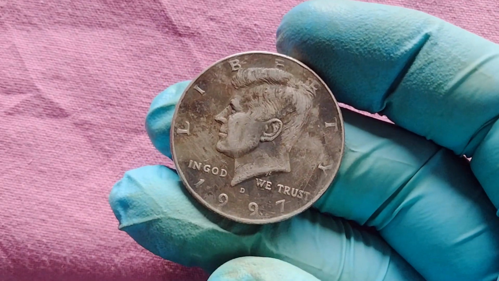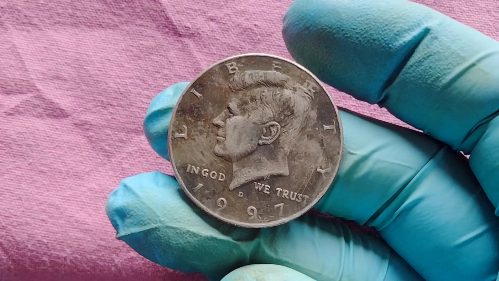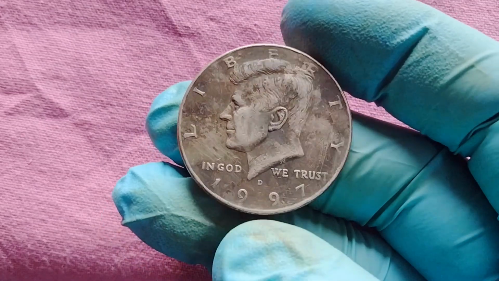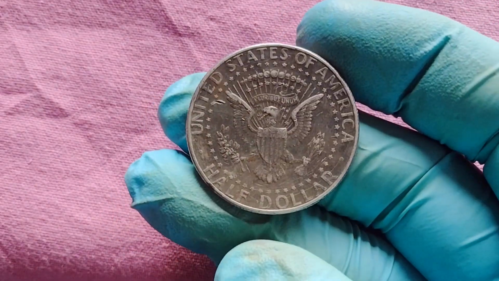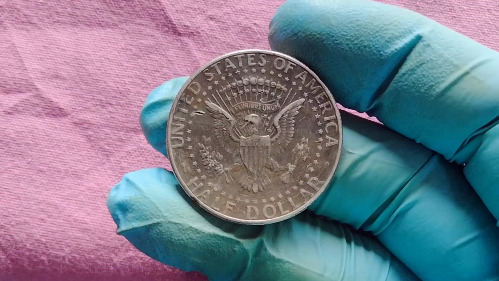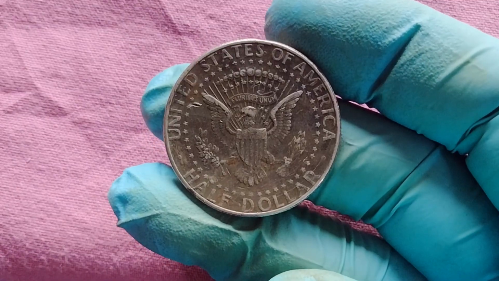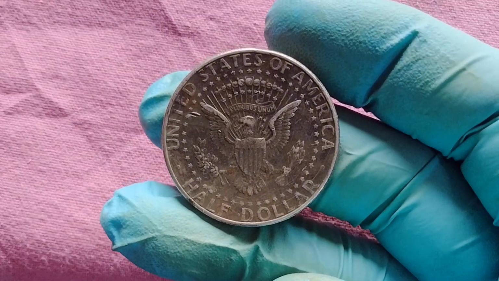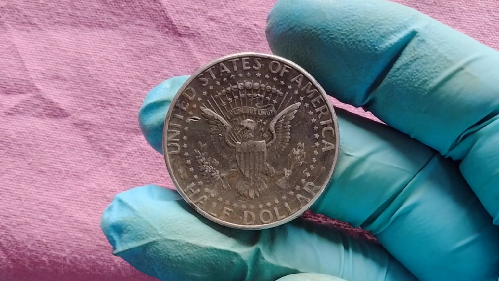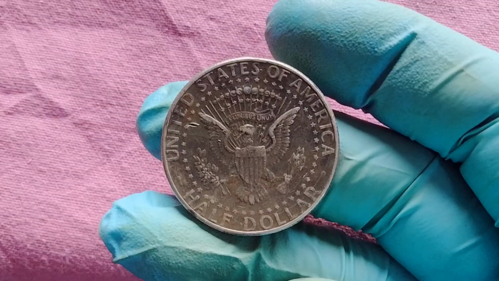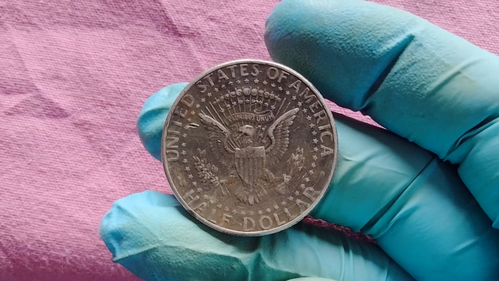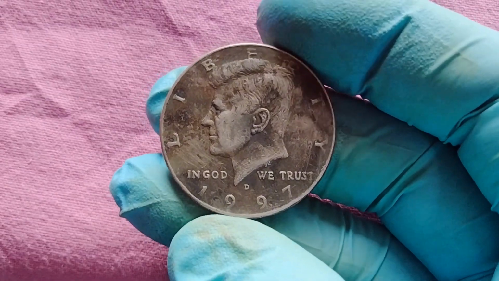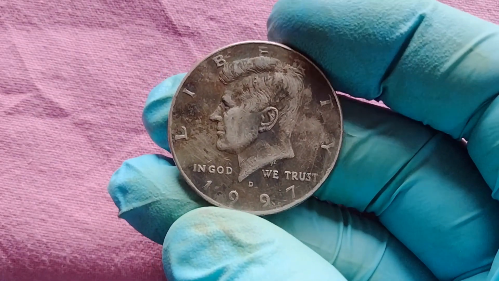Today, the 1997 D Kennedy half dollar remains a meaningful symbol of American history and leadership. It honors the memory and legacy of John F. Kennedy, whose presidency left a lasting impact on the United States and the world. For coin collectors and historians, this half dollar is more than just a piece of currency. It is a small historical artifact that reflects the evolution of modern American coinage, the artistry of U.S. Mint engravers, and the enduring respect for one of the nation's most influential presidents.